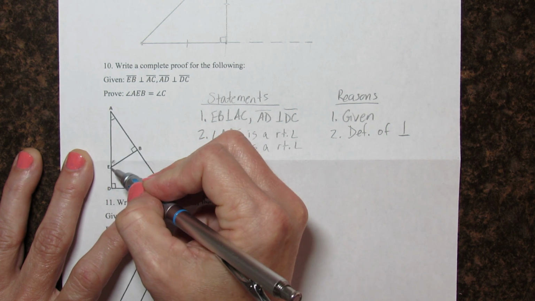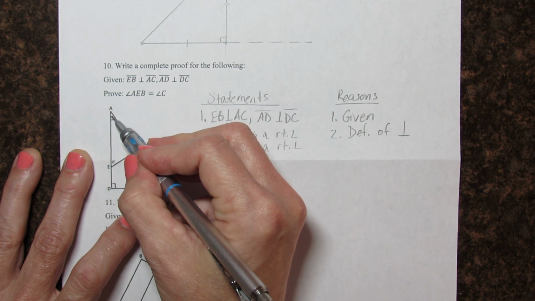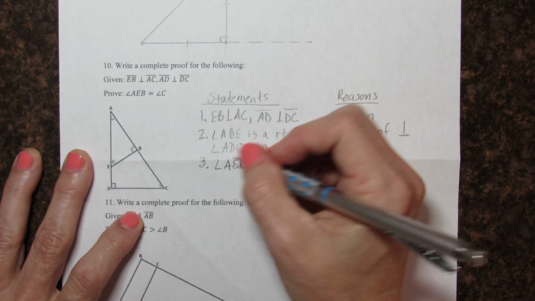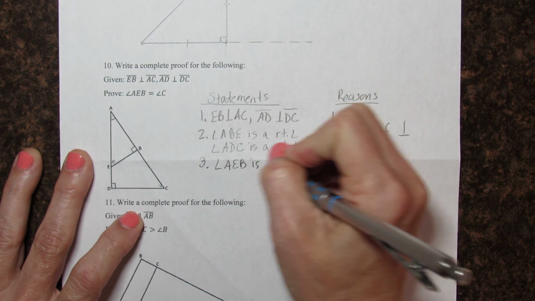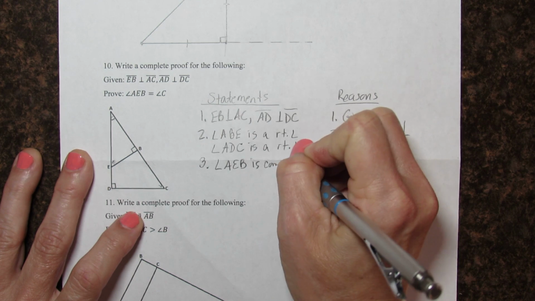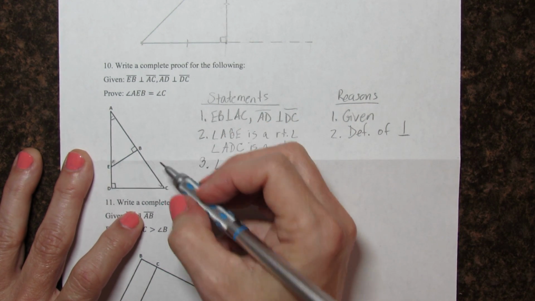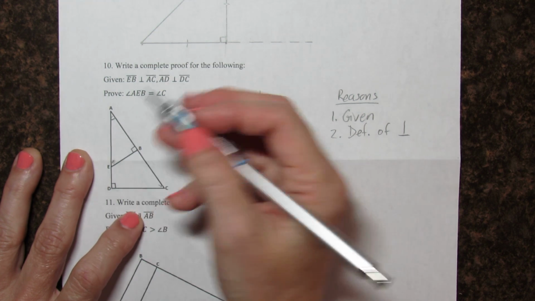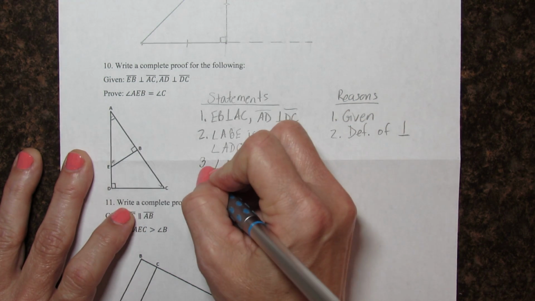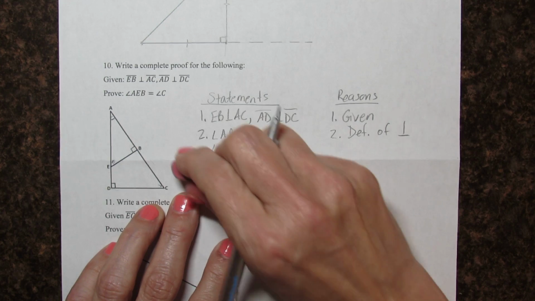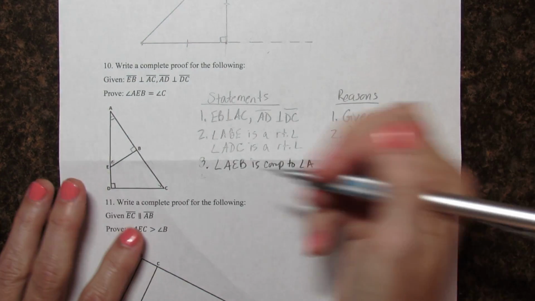So I'm saying that AEB is complementary to angle A. And I'm also going to say that angle C, well, we'll just say this in the same step because it has the same reason.